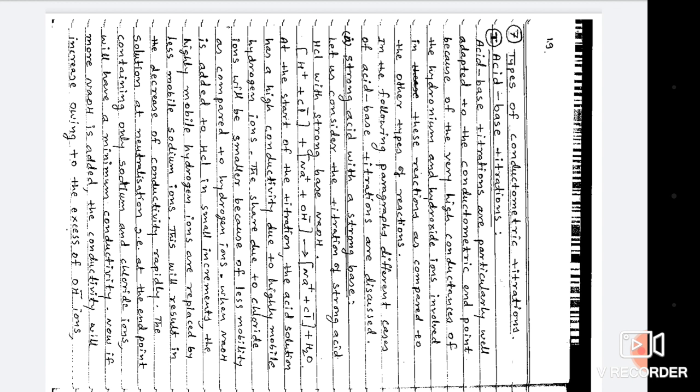When NaOH is added to the HCl in small increments, the highly mobile hydrogen ions are replaced by less mobile sodium ions. So this results in a rapid decrease of conductivity. The OH minus ions from the NaOH combine with H plus ions and form the undissociated molecule H2O, and the less mobile Na plus ions replace the H plus ions. So the net conductivity decreases rapidly.